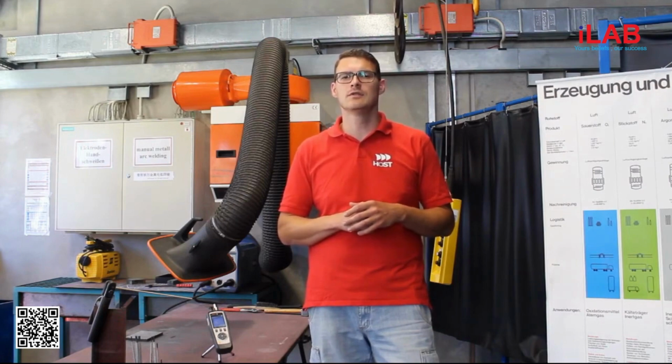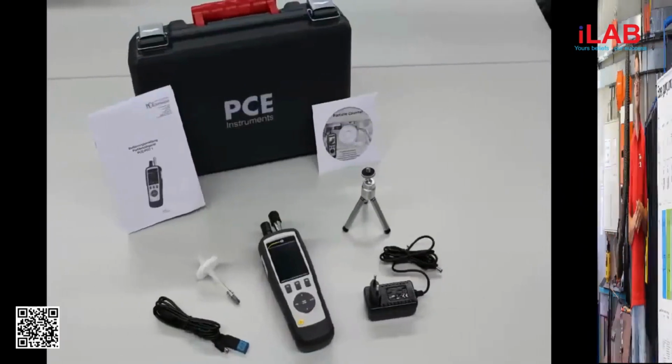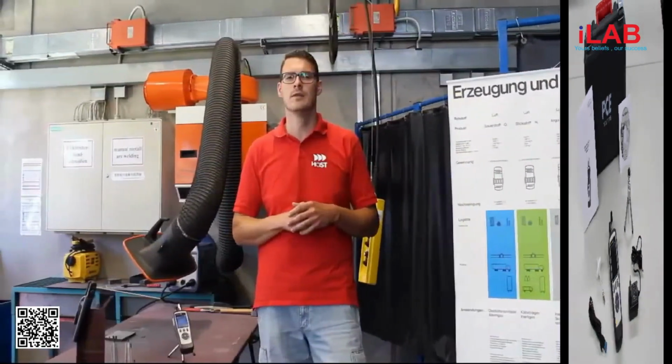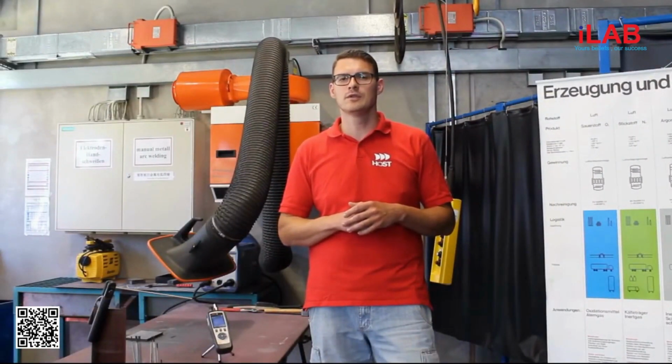To measure the particles here we use the particle counter from PCE Instruments, the PCE PCO1. Through the compact design and its hard shell carrying case, it is possible to transport the device to where the burden in the air is interesting. In the case you can find all accessories which are needed to make a measurement. How the measurement works and what settings are to be made we will show you now.